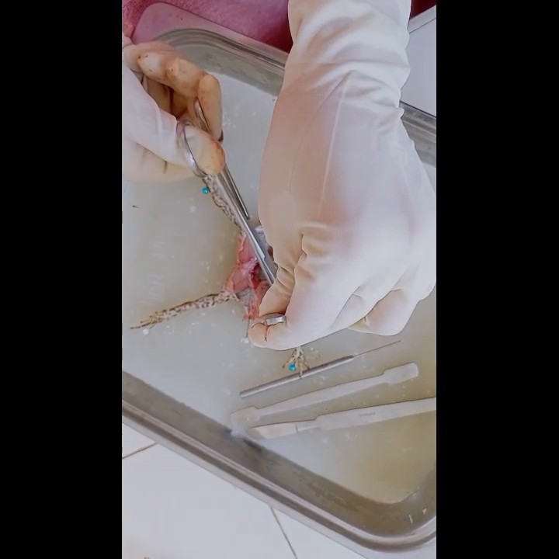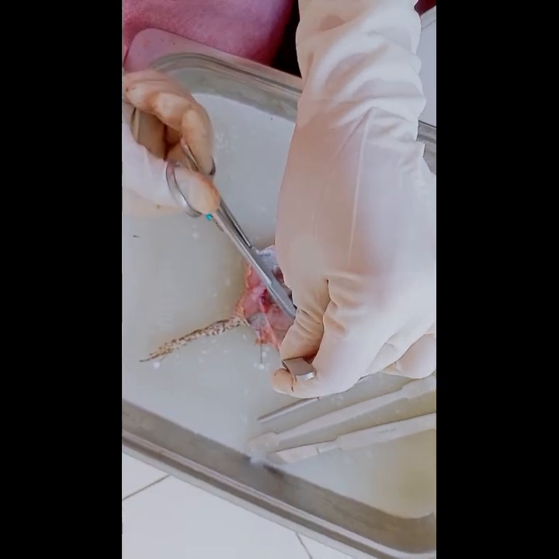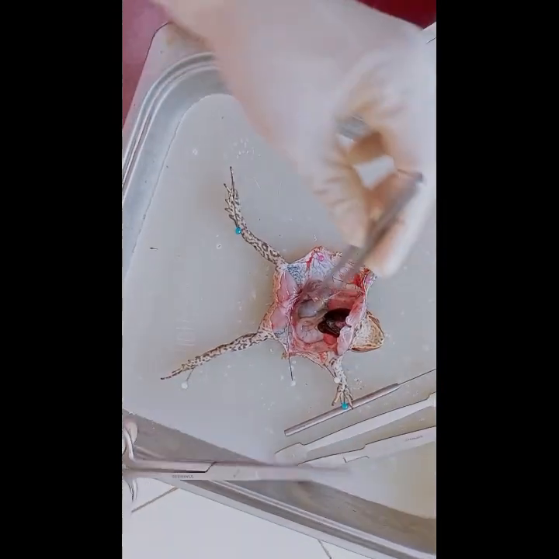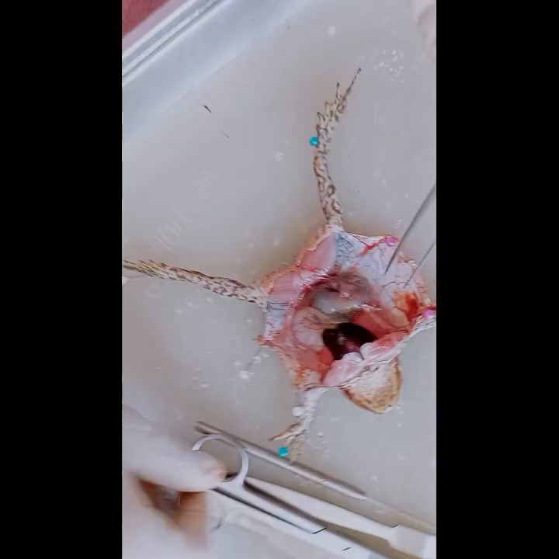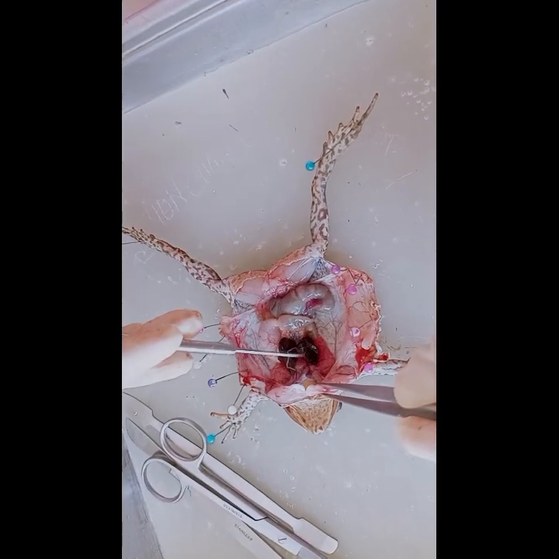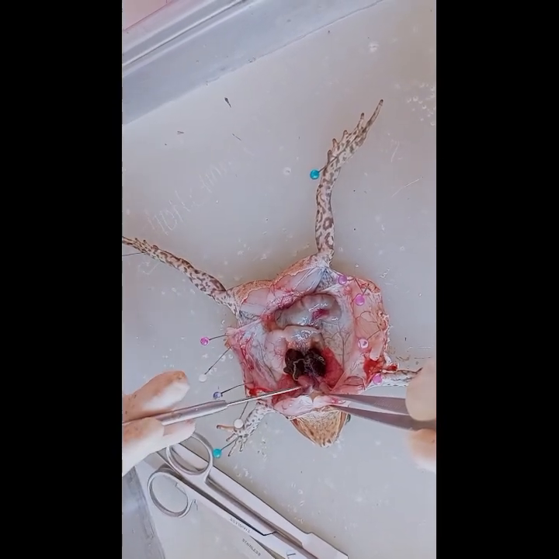Then after we cut, we'll fold back the muscle layer and also secure it with pins. Now we locate the frog's heart.